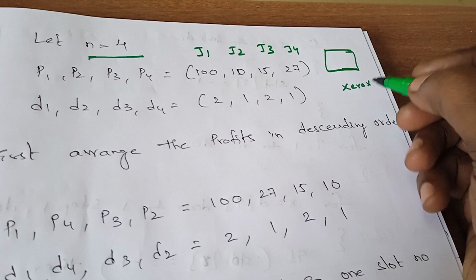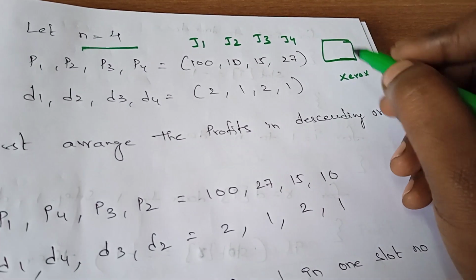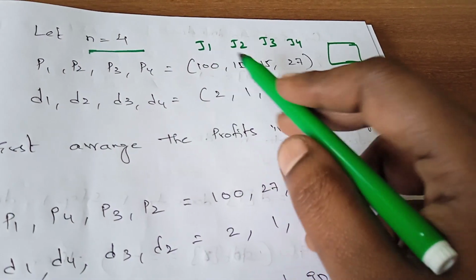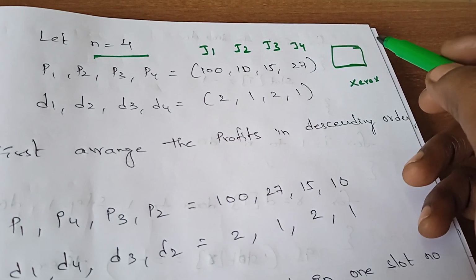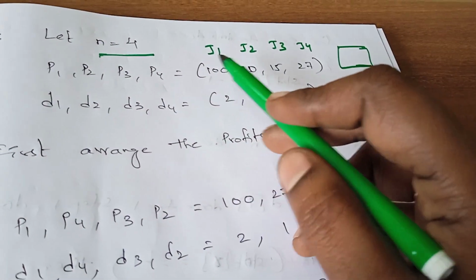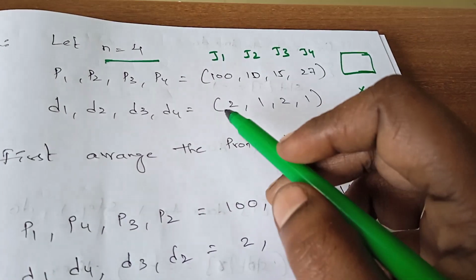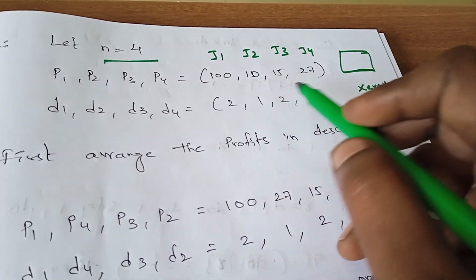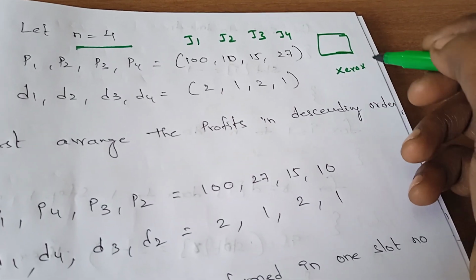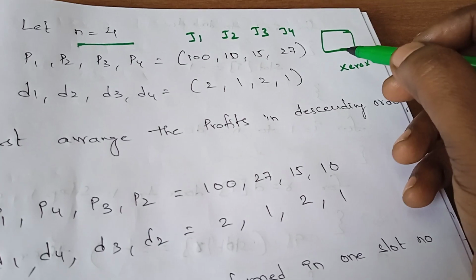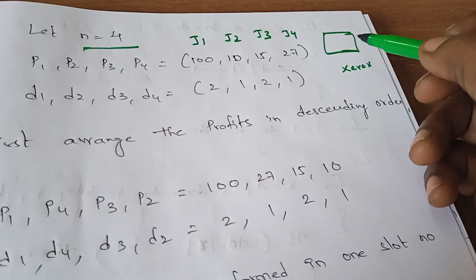So let us assume that it is a Xerox shop. By the time he opened the shop, there are 4 persons standing before him for their work to be done. Now all the 4 persons want their work done within their deadlines and for these profits. So what will the Xerox machine operator do? He'll pick the job which will give the more profit.